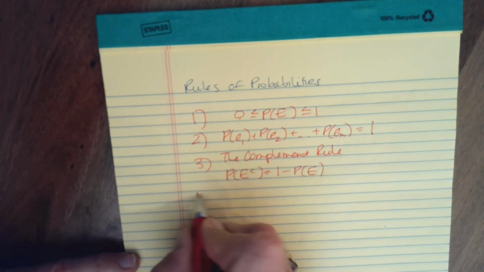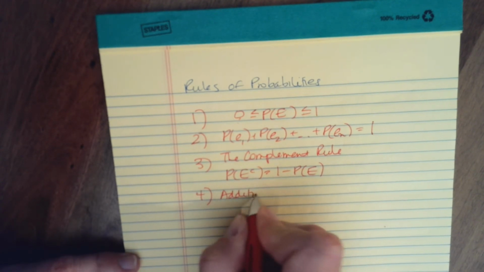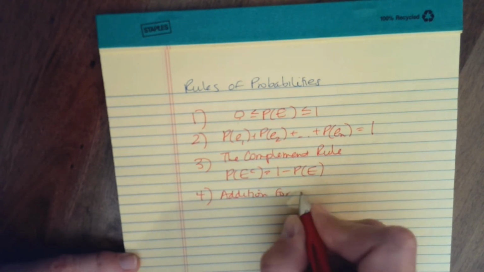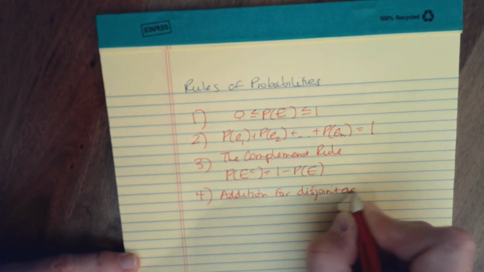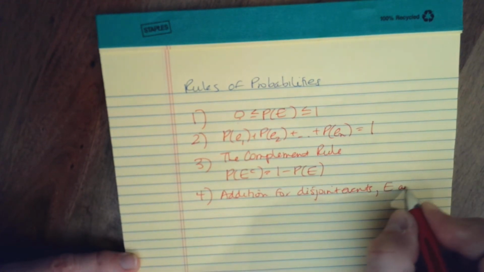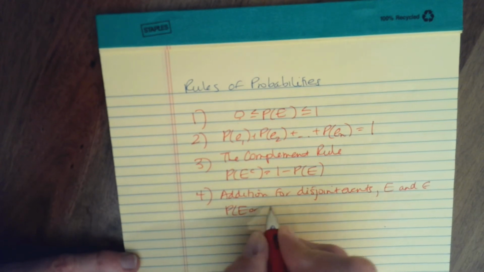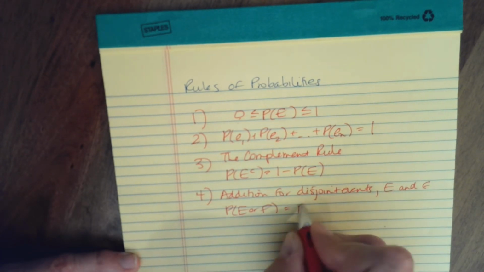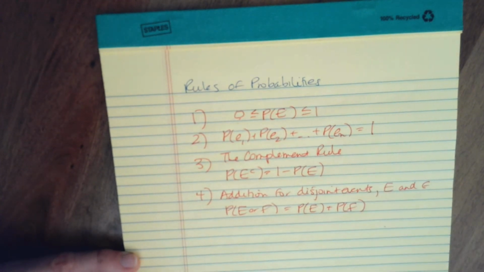Let's see. We also have the addition rule for disjoint events. I'll say those are E and F. In this case, if you want to know the probability of E or F, you can simply add the probability of E with the probability of F.